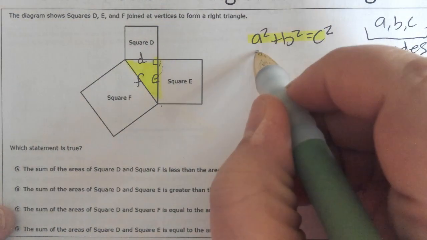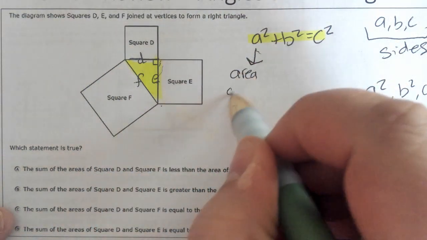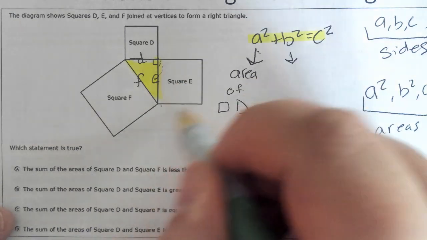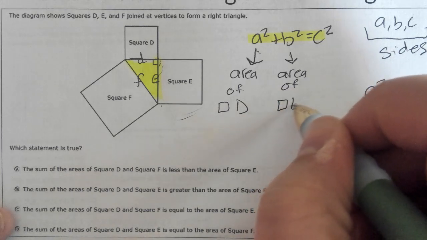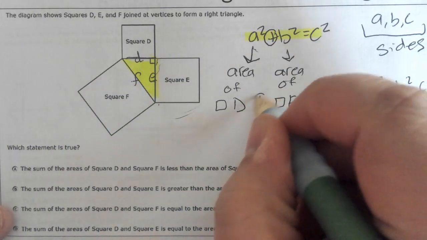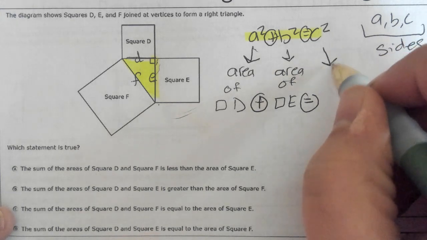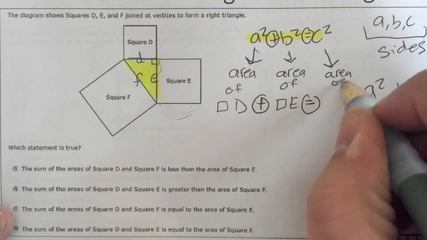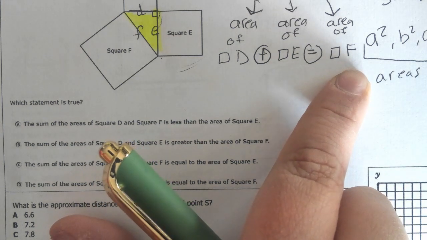Okay, so this is saying for a squared, a leg squared, I can have the area of square D. Instead of b squared, the other leg's square is the area of square E. If we add those together, we should get something that is equal to, off of the hypotenuse, the square of F. So this will be the area of square F. So you're looking for the answer choice that describes adding square D and square E to equal square F.